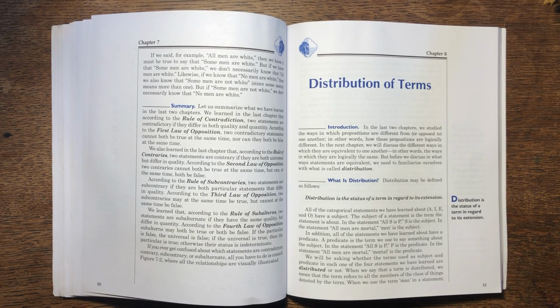If you ever get confused about which statements are contradictory, contrary, subcontrary, or subalternate, all you have to do is consult Figure 7.2, where all the relationships are visually illustrated.